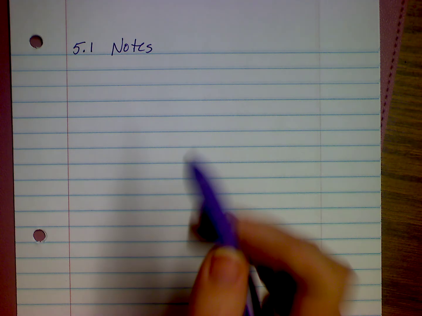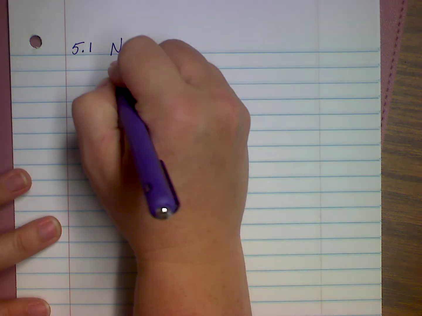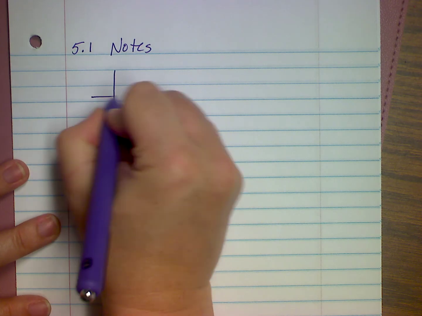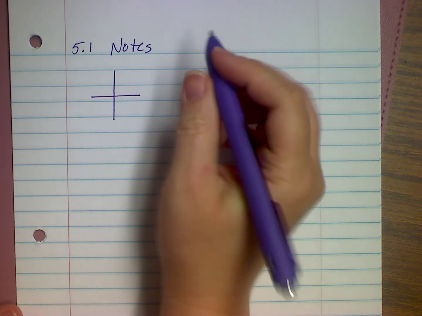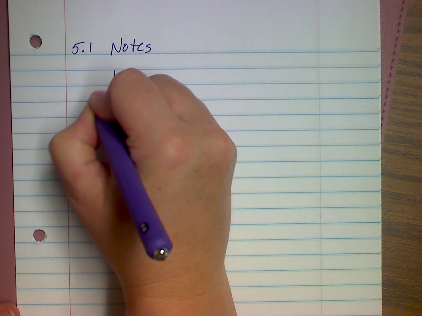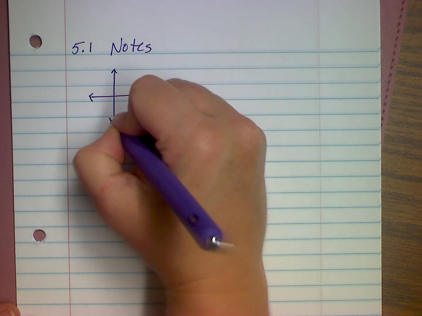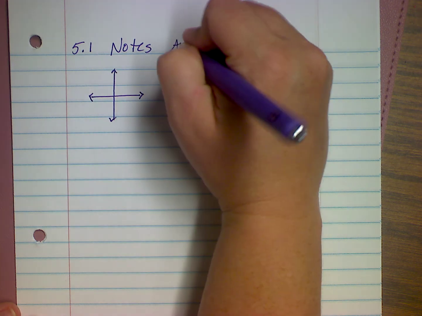Okay, so our 5.1 notes. First thing we need to be a little bit refreshed on is we're talking about angles here. Okay, in fact, I should give us a title. We have angle measures.